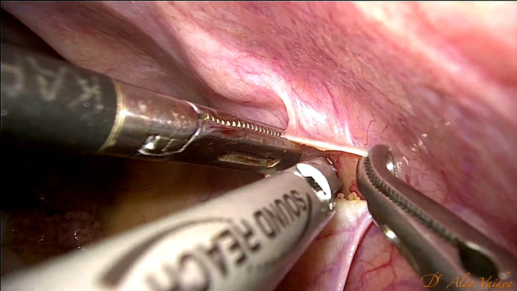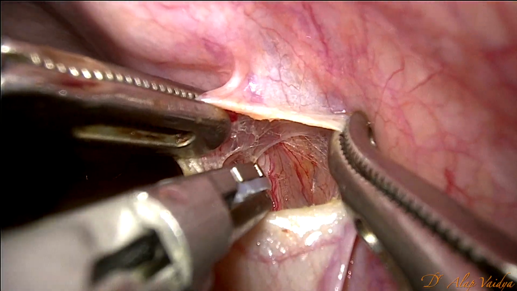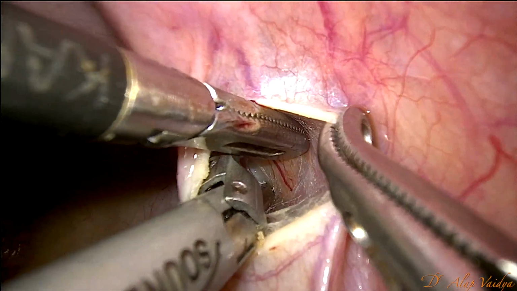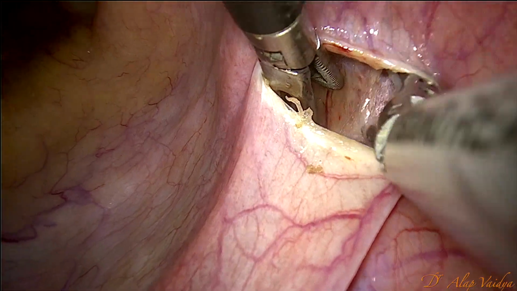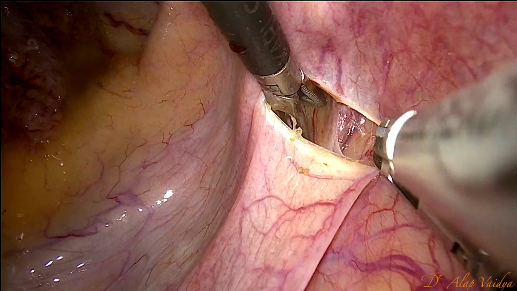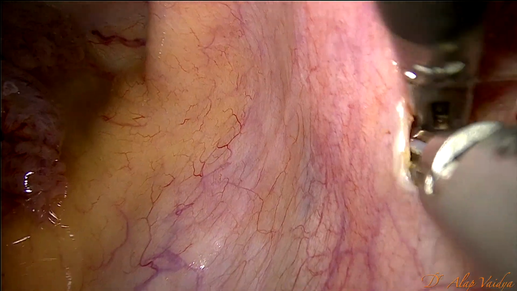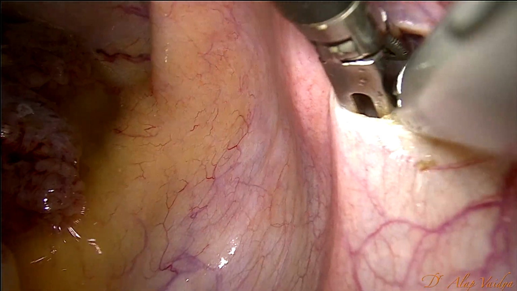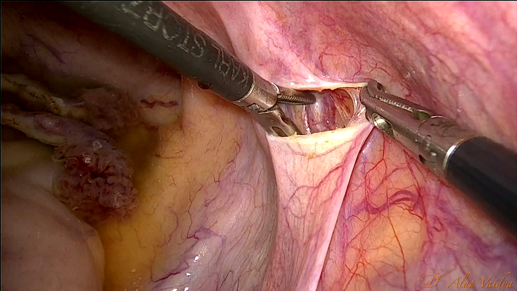Now give parallel strokes on both sides of the uterine impression, and when you get space, insert your left hand instrument and retract the ureter. Try to get into the sheath of the uterine and you can see it through the window. So remember, ureter is our guide and uterine is our goal.